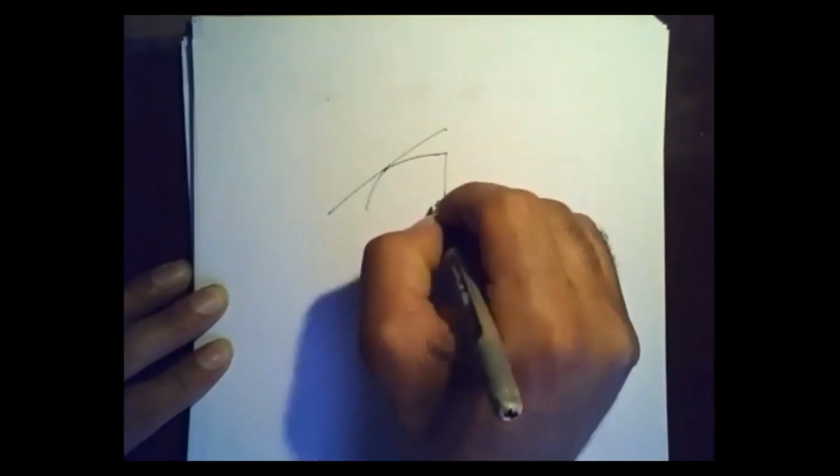I'm going to stop sharing so you can see what I have here. We have this link, and I'm going to draw it like that, and we have this quarter of a circle.